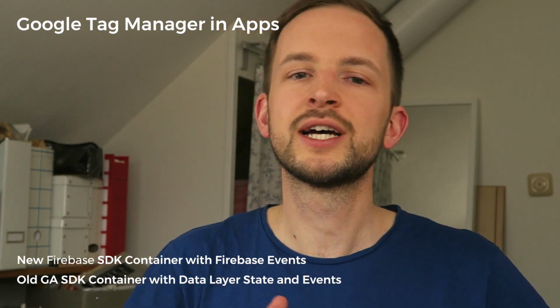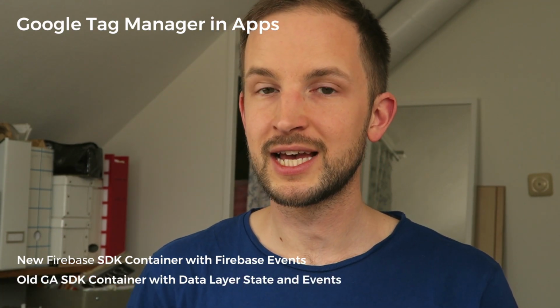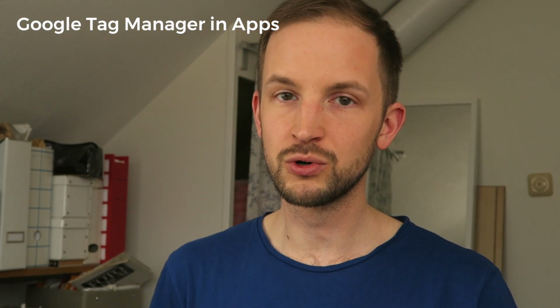But then Google tries to smooth everything over by saying that with the Firebase Google Tag Manager, you get vendor template tags, so that you can have other tags than Google tags, which is good, but I don't understand why they didn't just put it in the old Google Tag Manager legacy SDK that had the data layer concept. I think it's pretty bad.